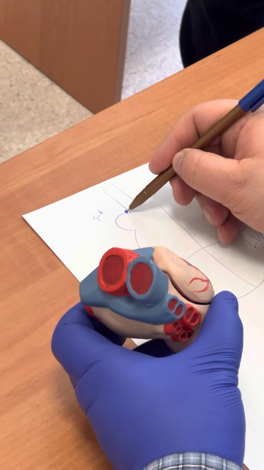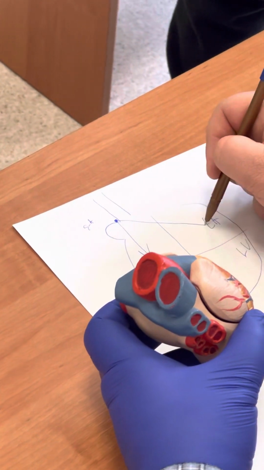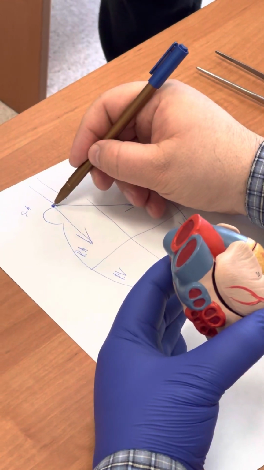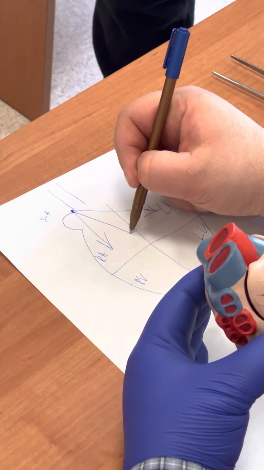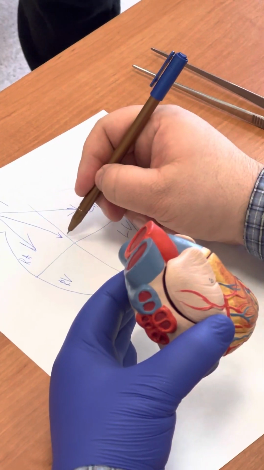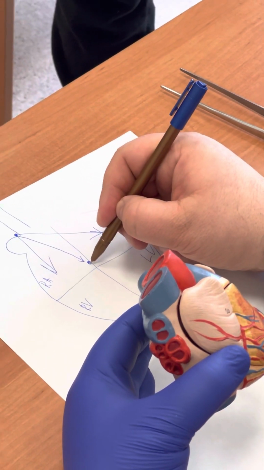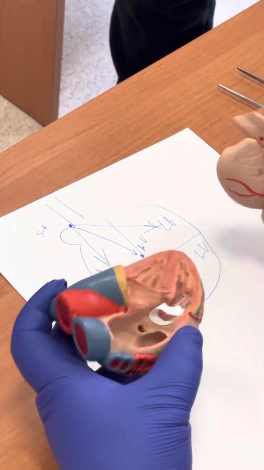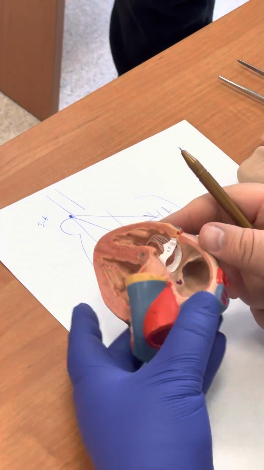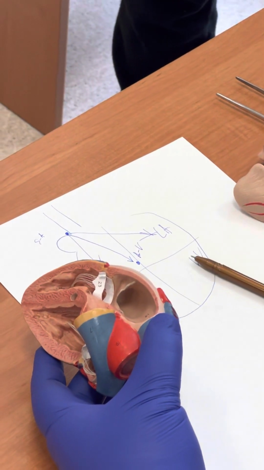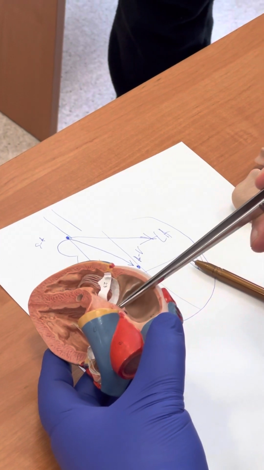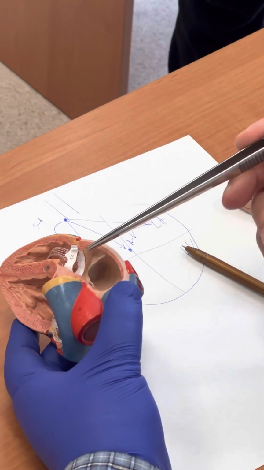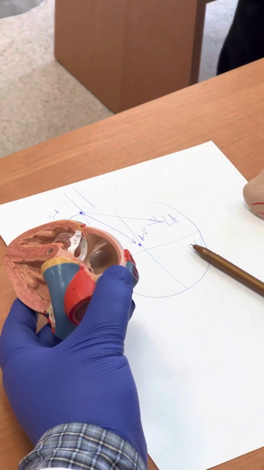From here, impulses go to both atriums, and after that the atriums contract, and the impulses go the same way to another node. That is the AV node. And the location of the AV node: look here, it is in the lower part of the interatrial septum, near the septal cusp of the tricuspid valve.